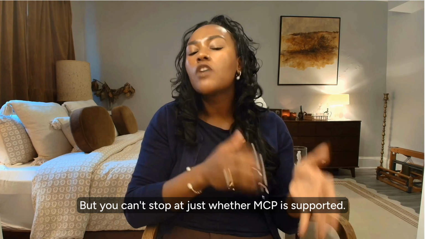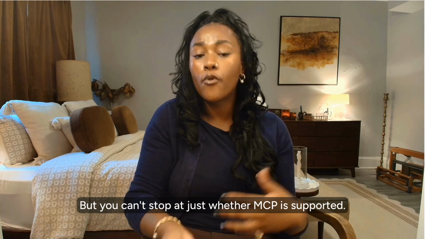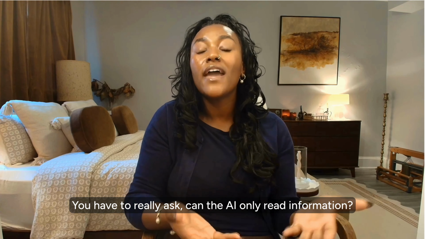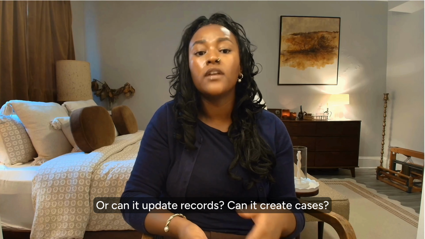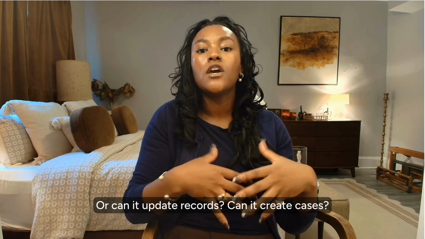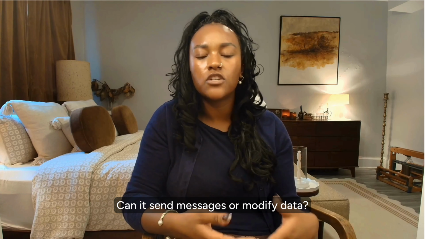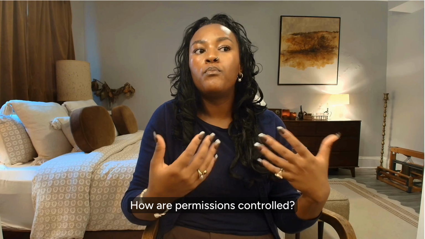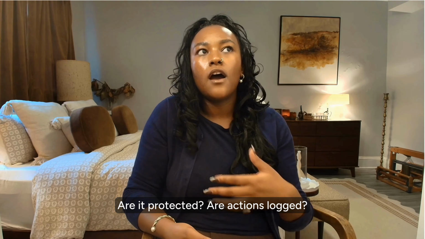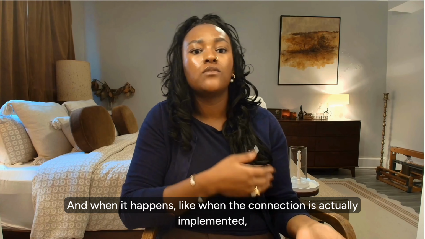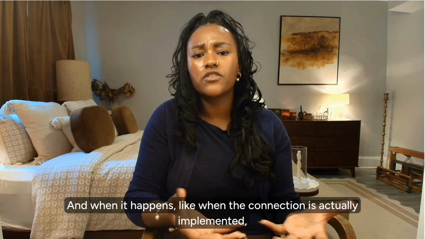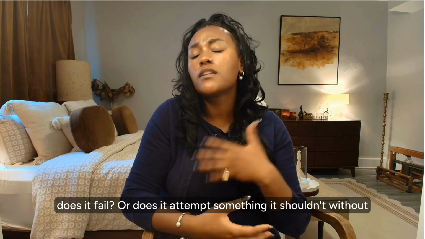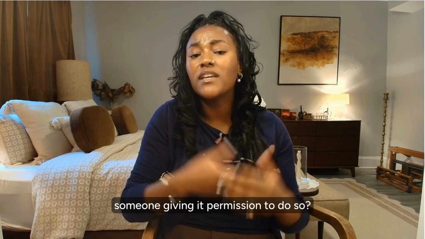But you can't stop at just whether MCP is supported. You have to really ask, can the AI only read information, right? Or can it update records? Can it create cases? Can it send messages or modify data? How are permissions controlled? Are its actions logged? And when the connection is actually implemented, does it fail or does it attempt something it shouldn't without someone giving it permission to do so?